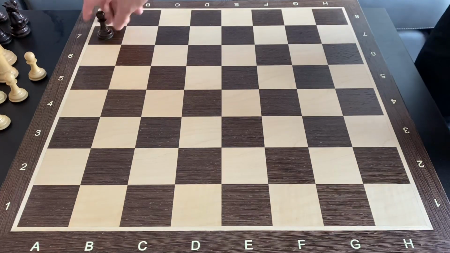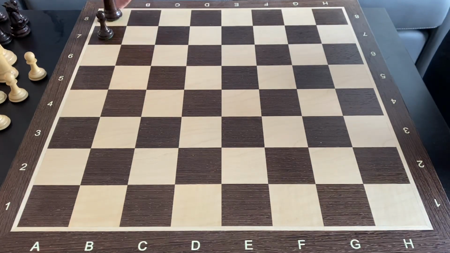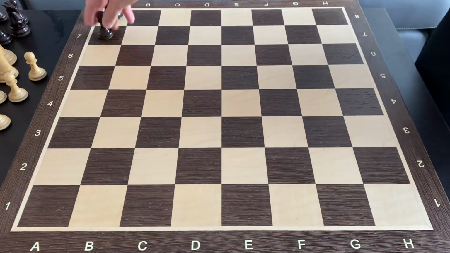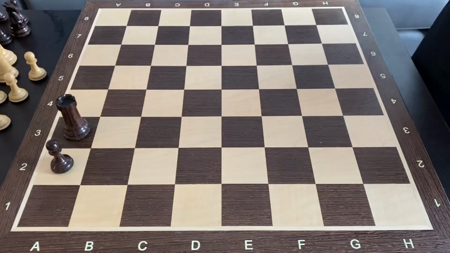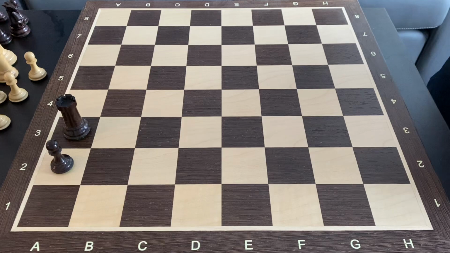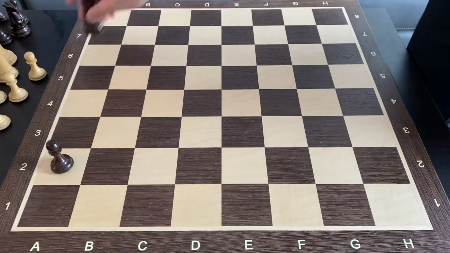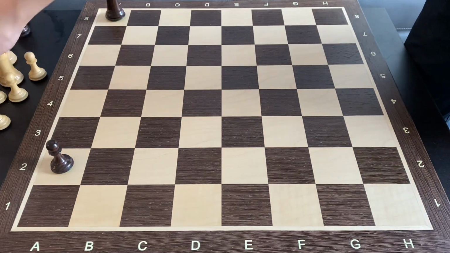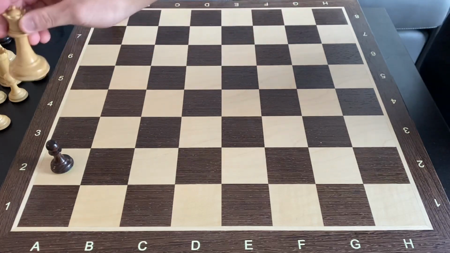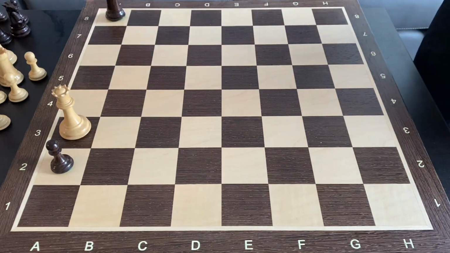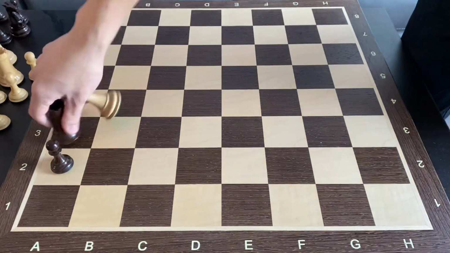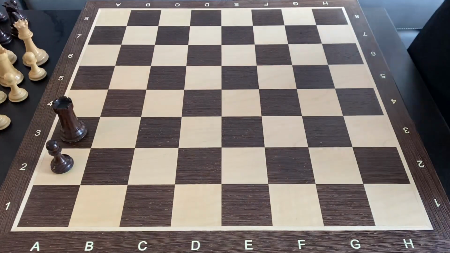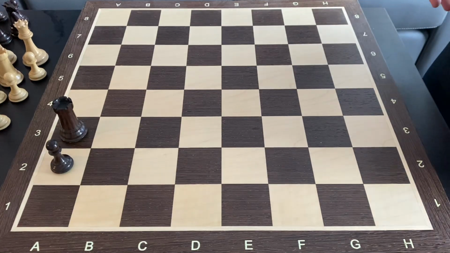And rooks cannot jump over pieces, but they can go as many squares as they are unhindered. So let's say that I have a pawn here. At most, you can play to here. And rooks do not capture diagonally. Rooks will capture moving forward. So if I have an enemy piece here, I cannot capture with the pawn as we established, but I can capture with the rook. Just like so. That's how the rooks move.